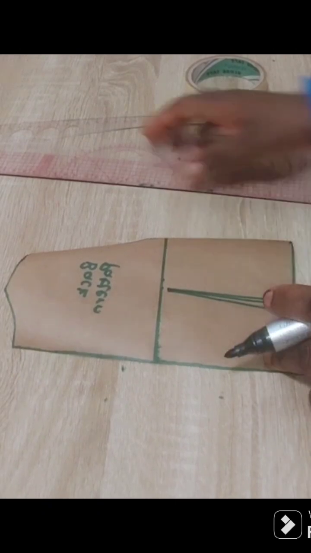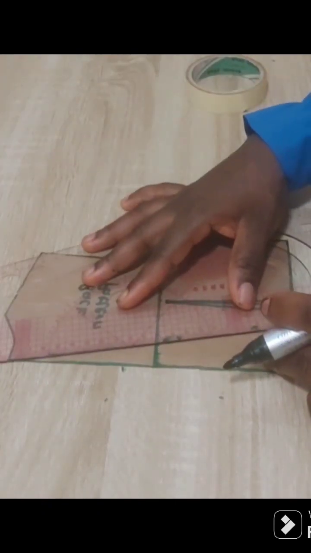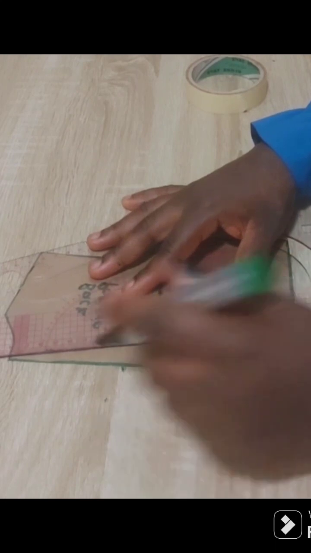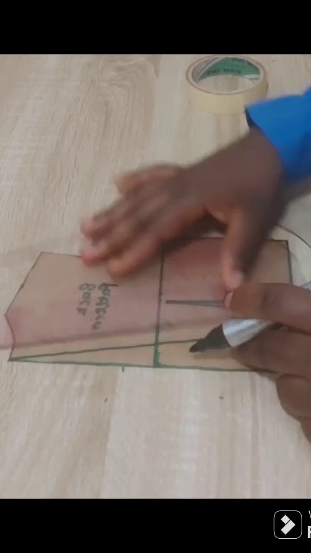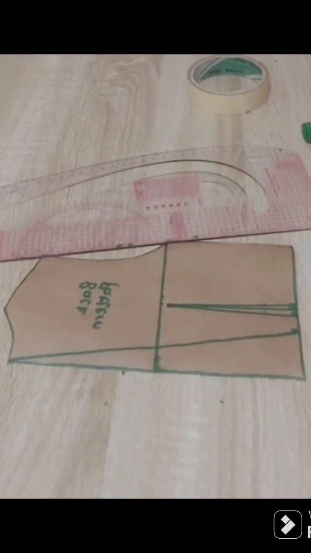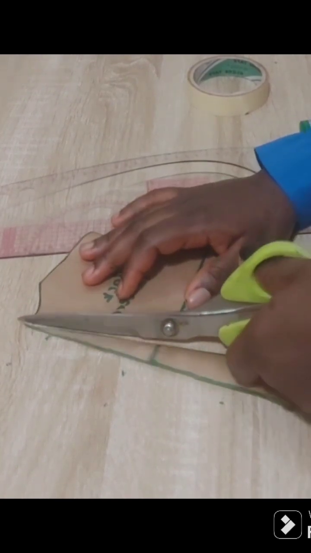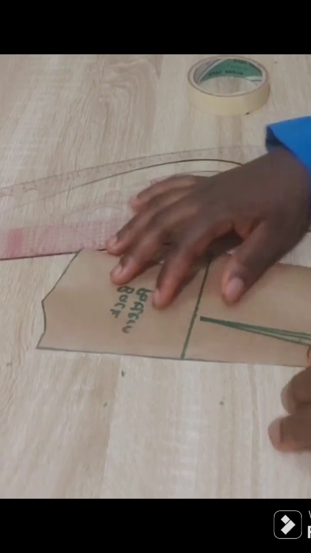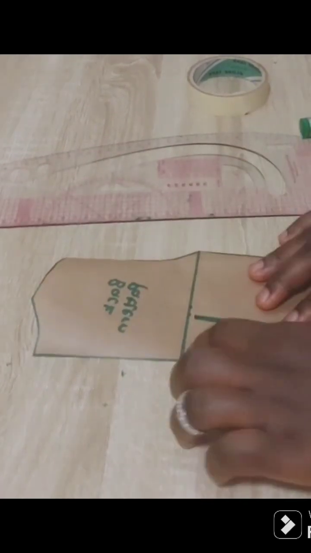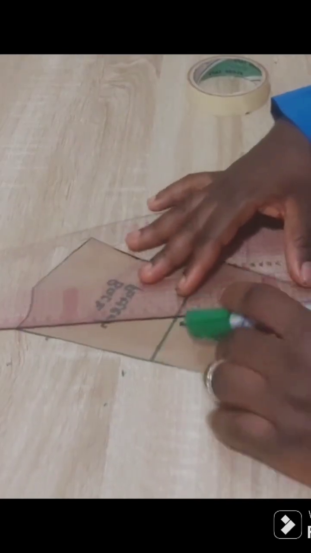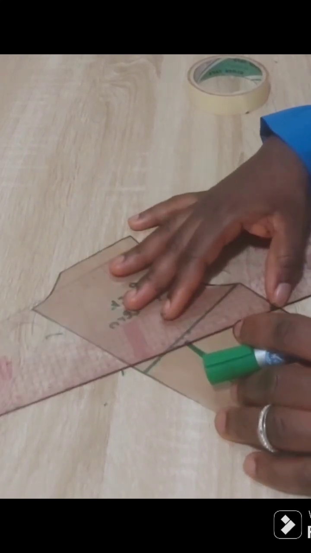I'm creating a V back neckline, so I'm drawing the neck style line, and I want to eliminate gaping around the neckline, so I'll just draw a line around the neckline to connect to the apex, that is the bust point.